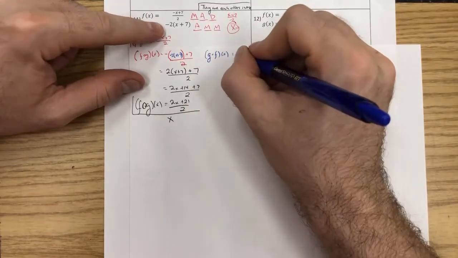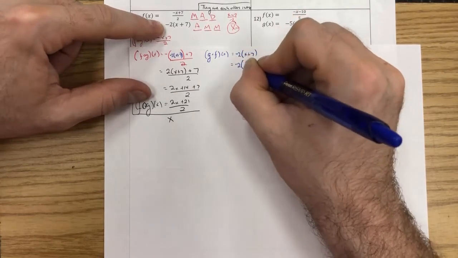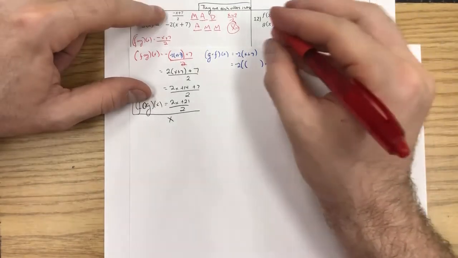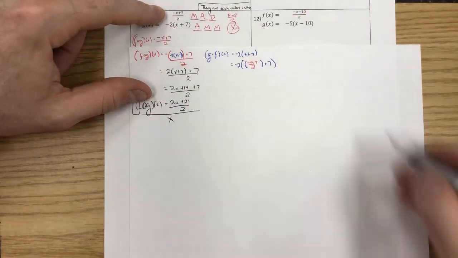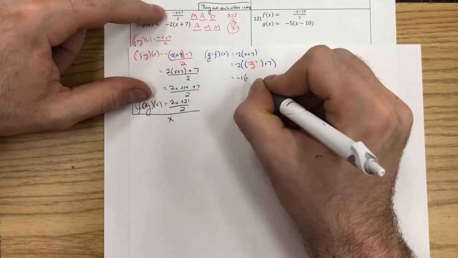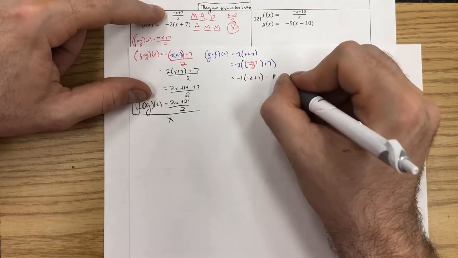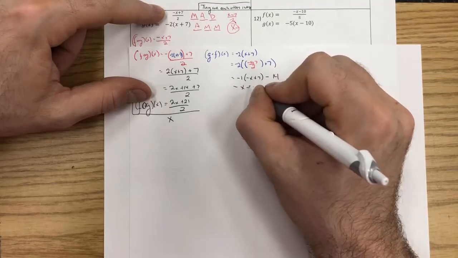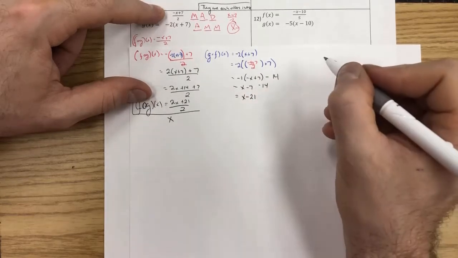Let's write our g of x. So negative 2, x plus 7, which is negative 2, leave a big old space right here, plus 7. I'm going to plug in my f of x, so negative x plus 7 over 2, and we're going to solve it. So negative 2 times this, which means that's going to be a negative 1 times negative x plus 7, and that's going to be a minus 14. That's going to leave me, if I distribute that in, x minus 7 minus 14, so x minus 21.